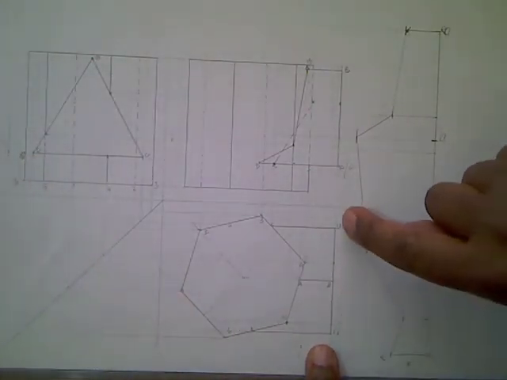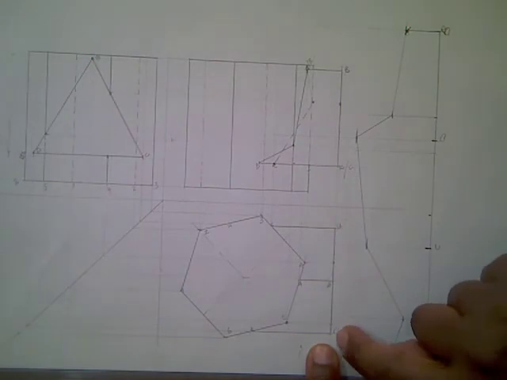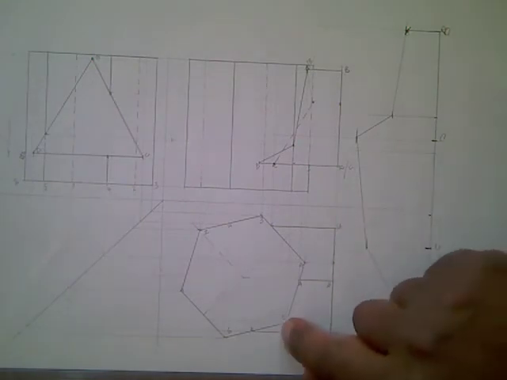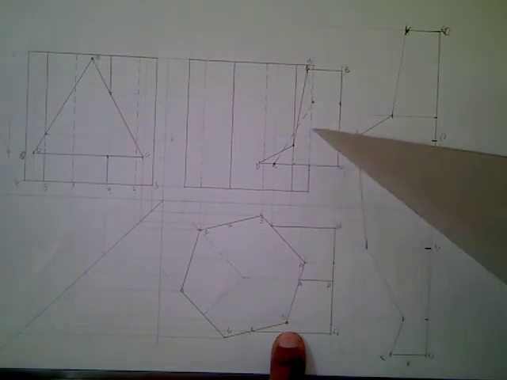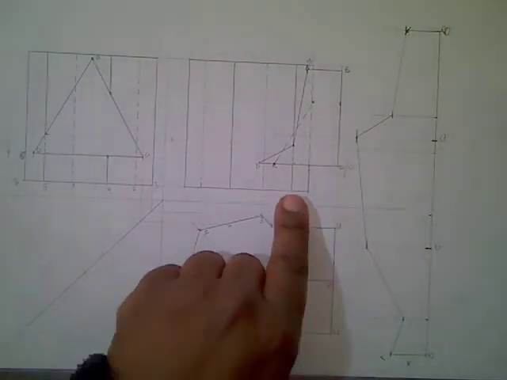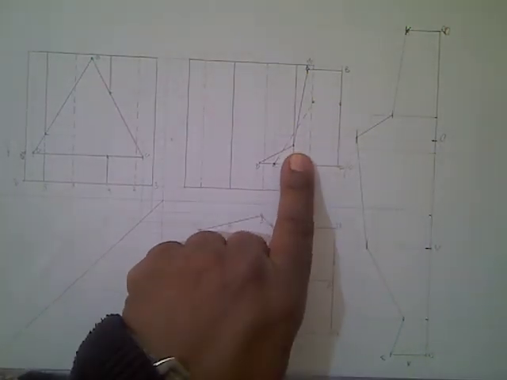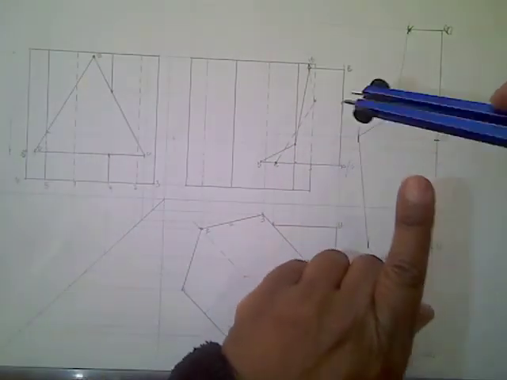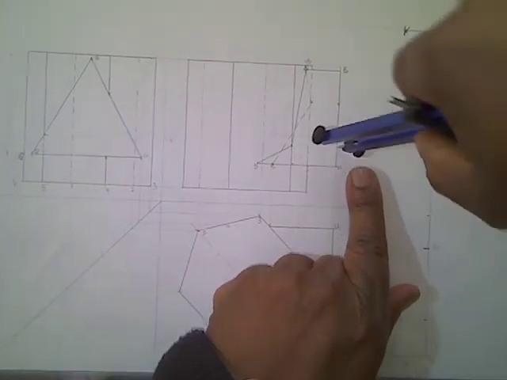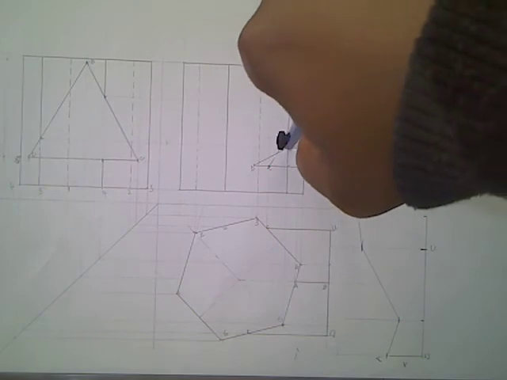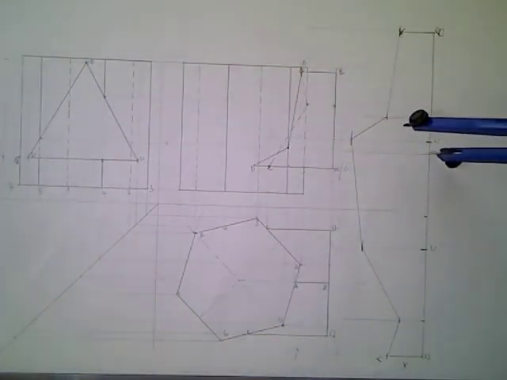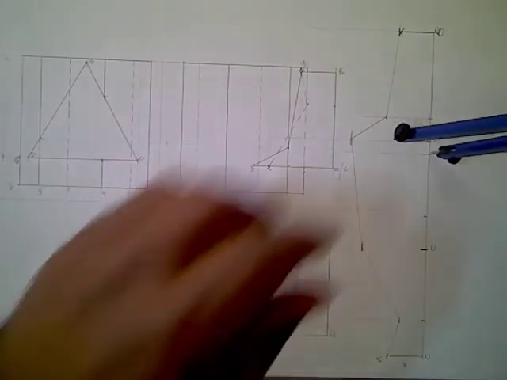And then that point, what is the height of it? From D as I move towards C, it is this height.